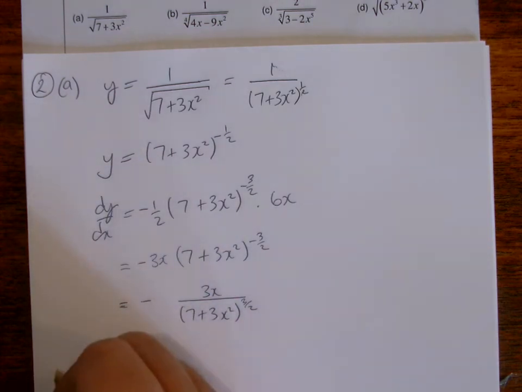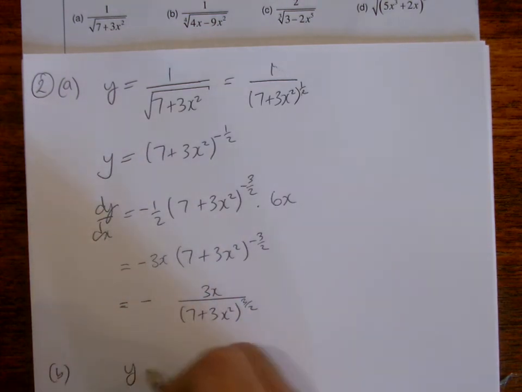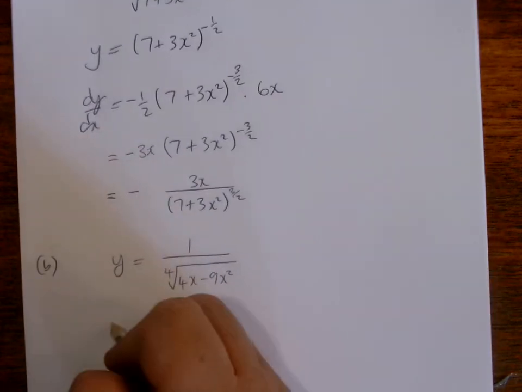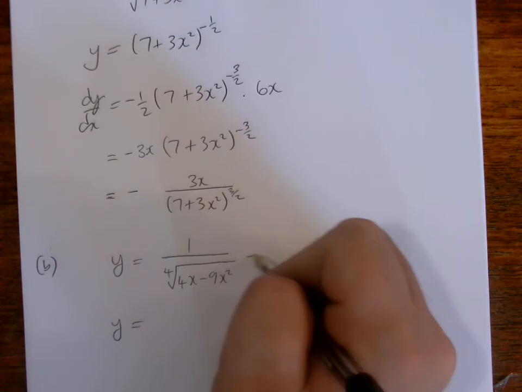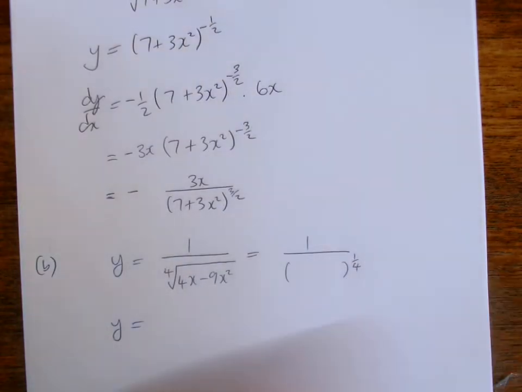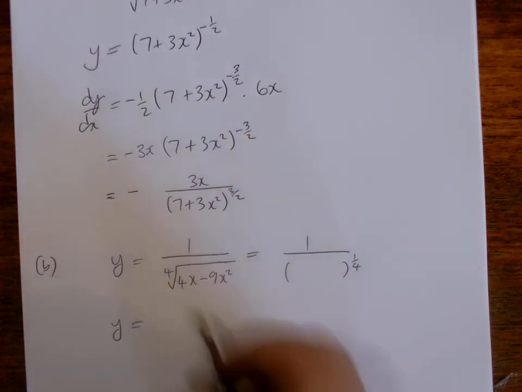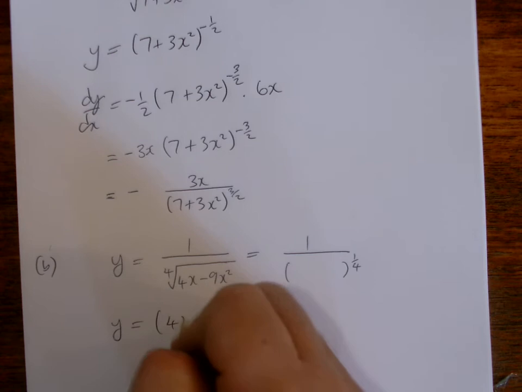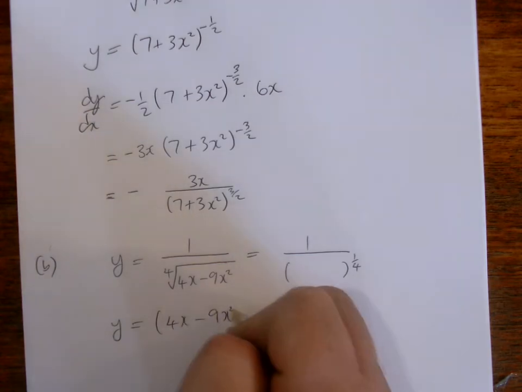With B, we've got y equals 1 over, now this is the 4th root. When you have the 4th root, again we need to write this as a power. So we could write that as a bracket to power quarter. There, yeah? That's the 4th root, just power quarter. Of course we take that up, and it becomes minus a quarter.